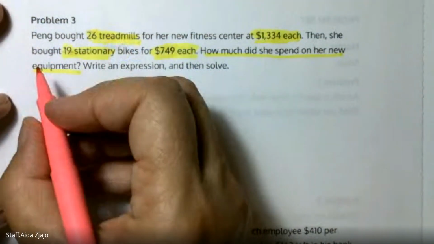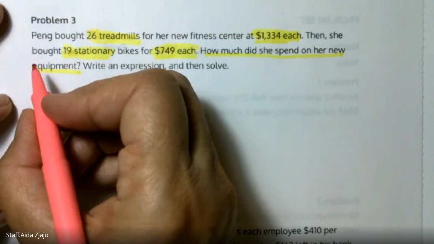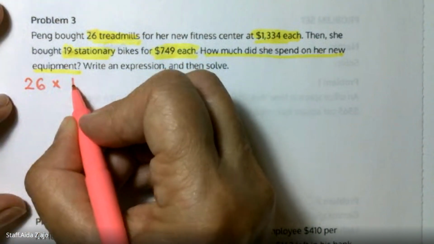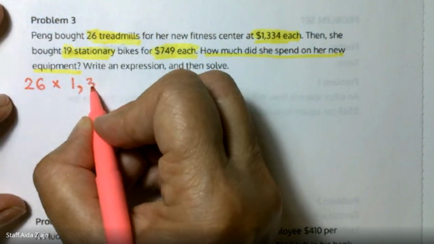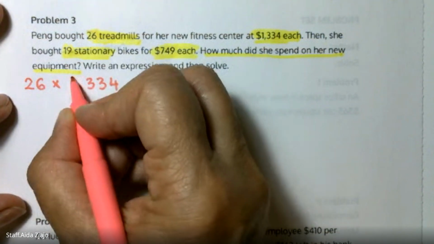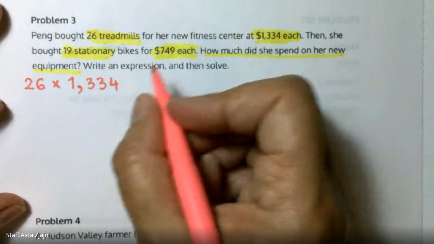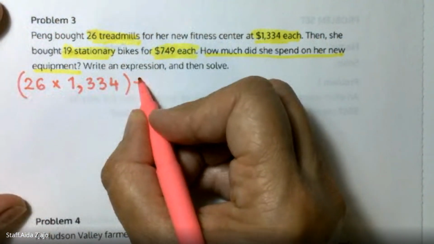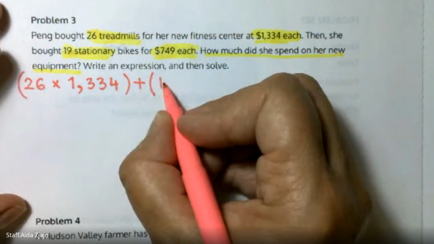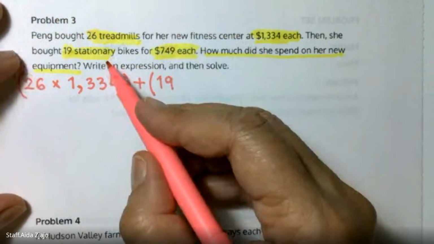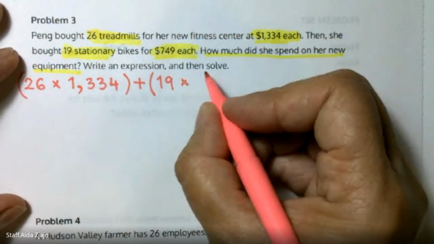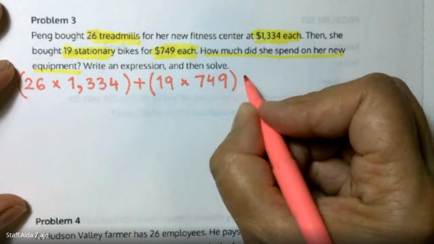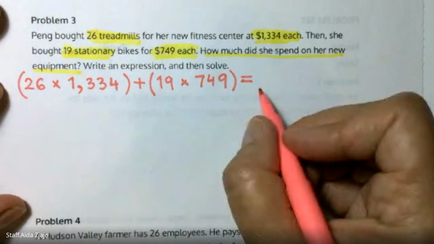So first, she bought 26 treadmills times $1,334 each, and that's the first part. Plus, she bought 19 stationary bikes for $749 each, and that is the expression.